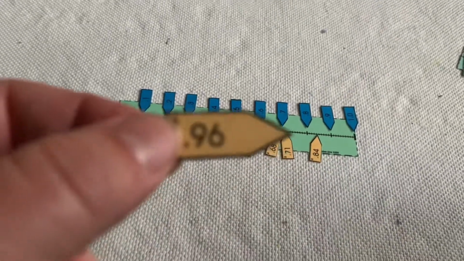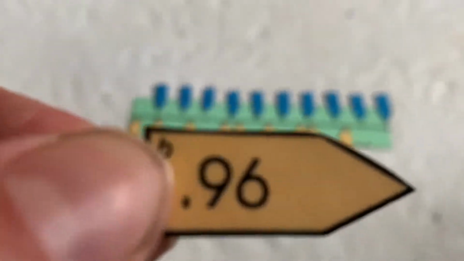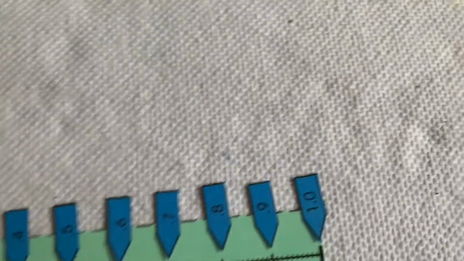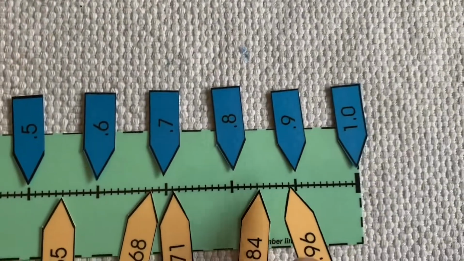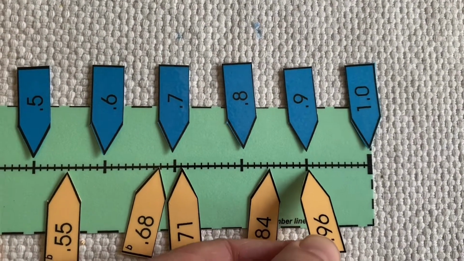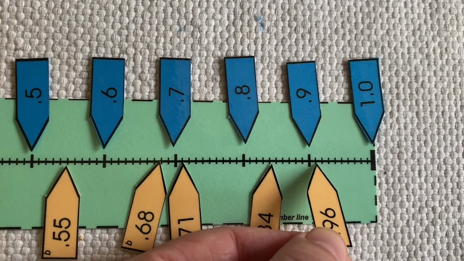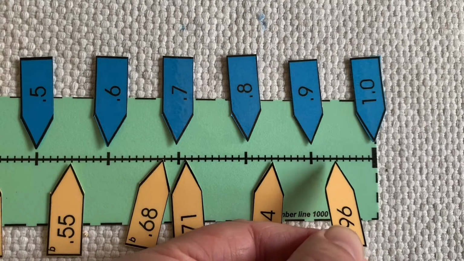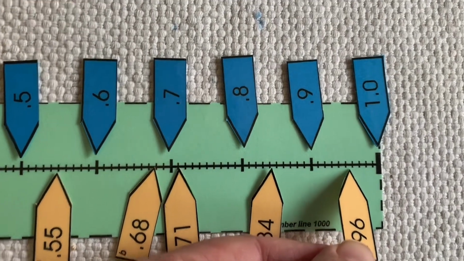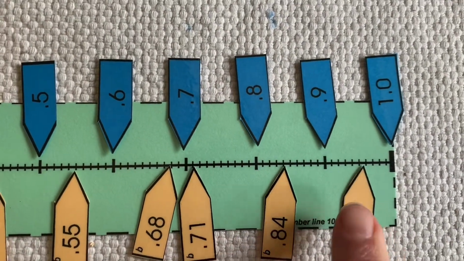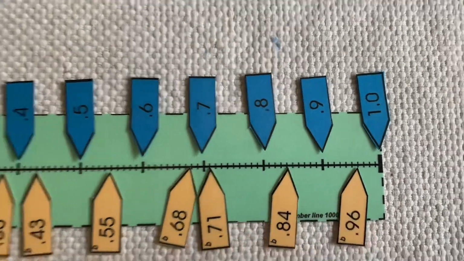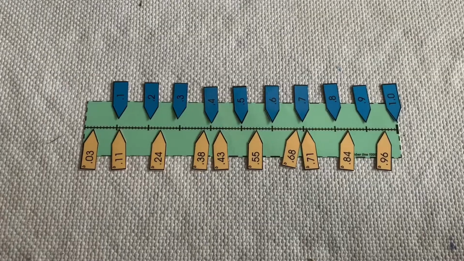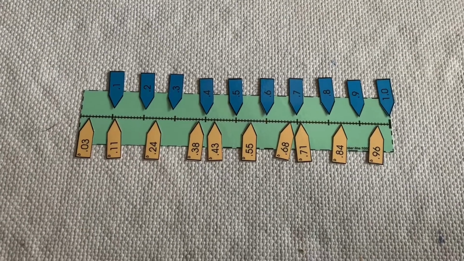And our last one is 96 hundredths. So I'm going to go to 9 and count over 6 of the small hundredths ticks. 1, 2, 3, 4, 5, 6. And now I have labeled my number line with tenths and hundredths.